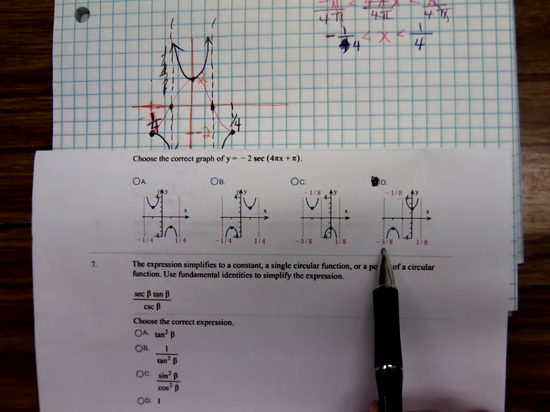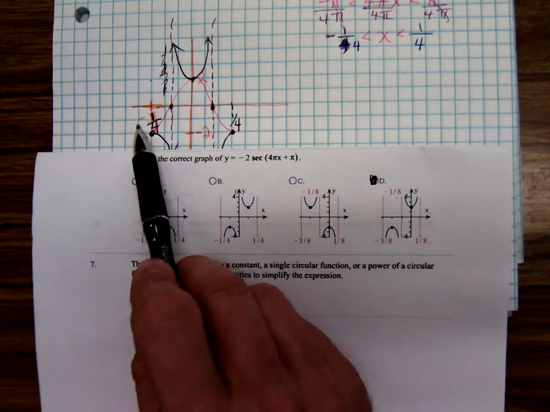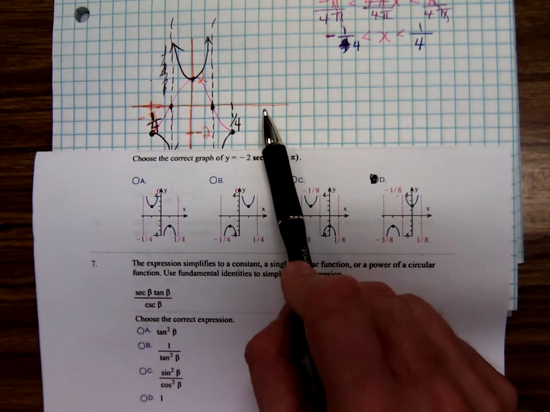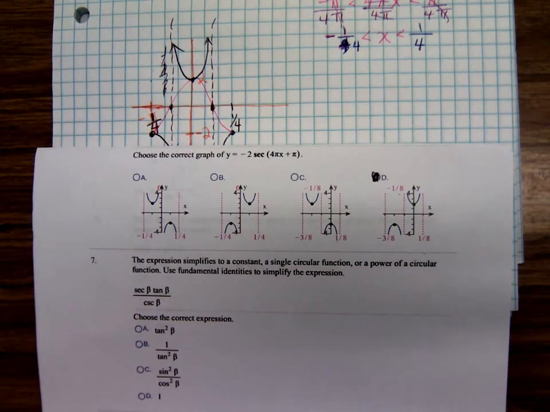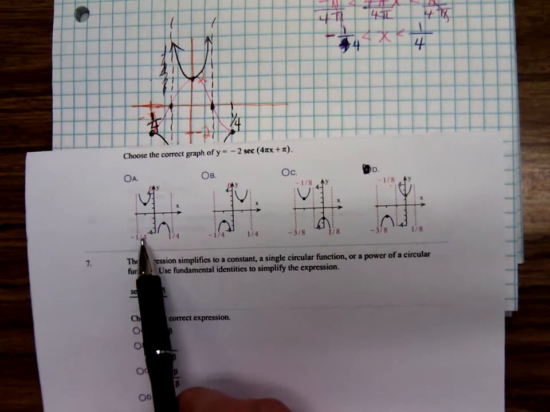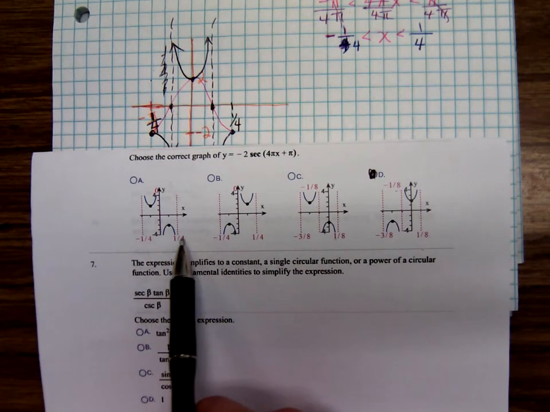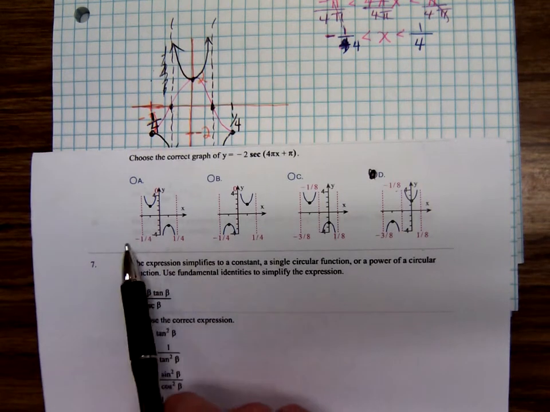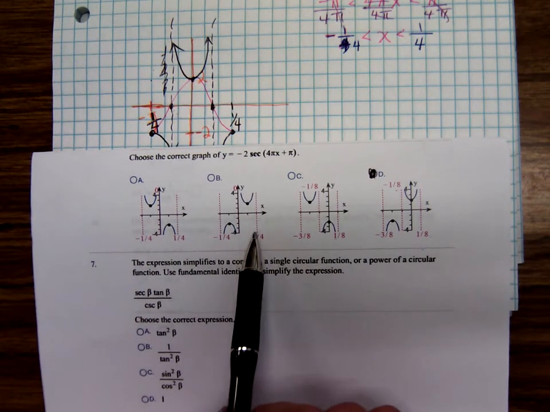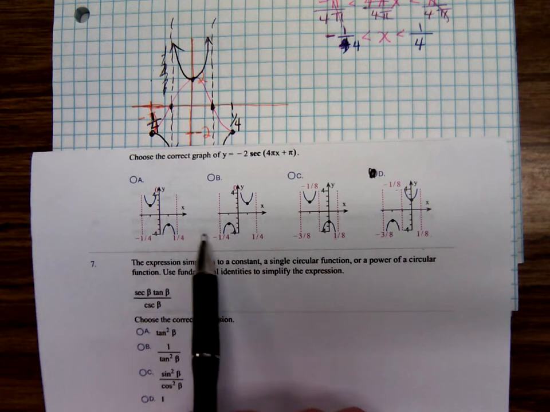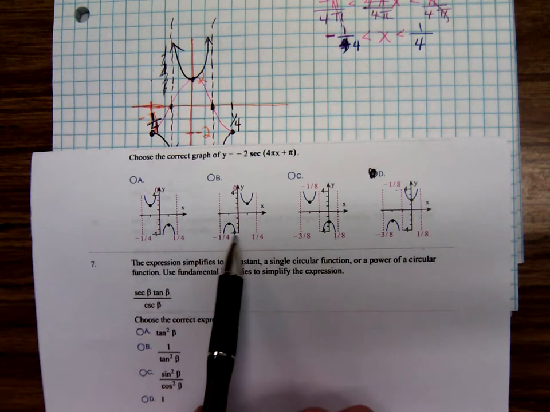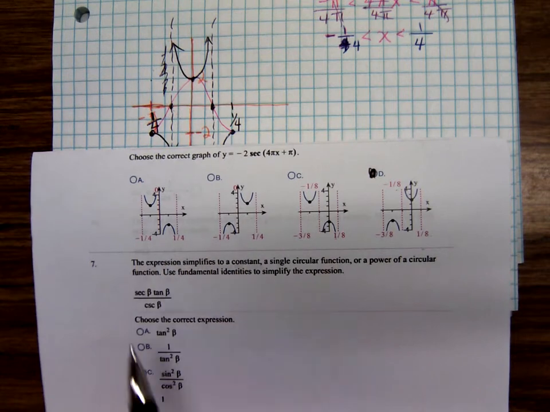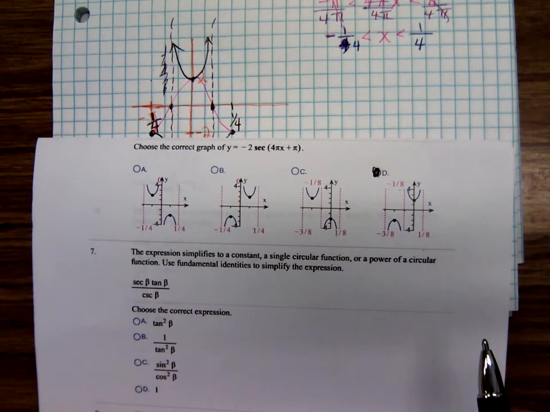Even though the graph is going from negative 1/4 to positive 1/4, the answer is not going to be the one that has negative 1/4 and positive 1/4 labeled. Notice you don't have asymptotes at negative 1/4 and positive 1/4. That's why the answer sure isn't A or B. A and B have the asymptotes occurring at negative 1/4 and positive 1/4. And that's not what it is.